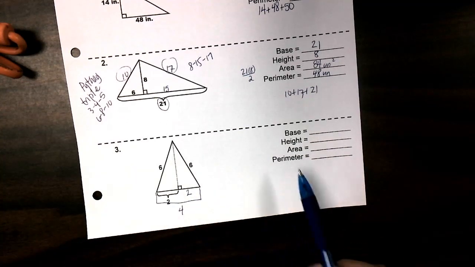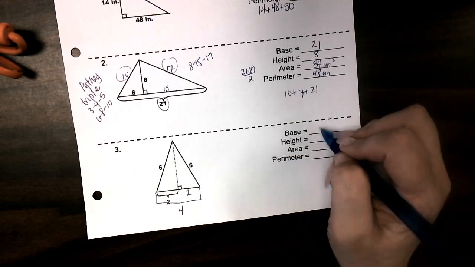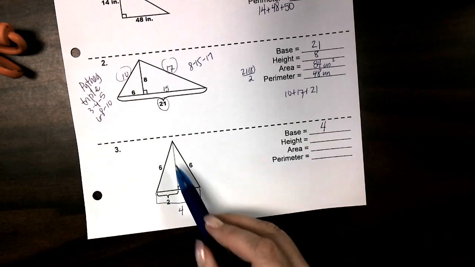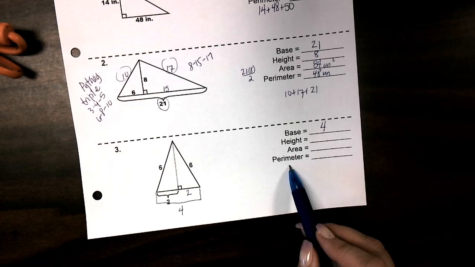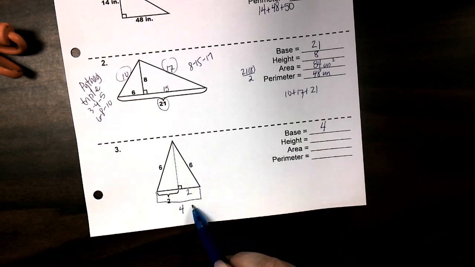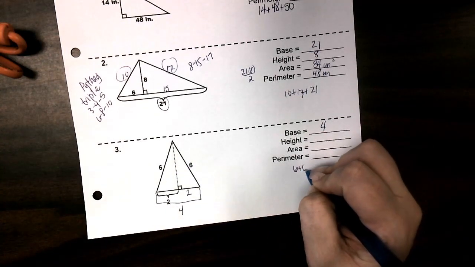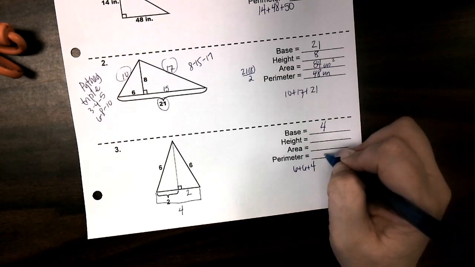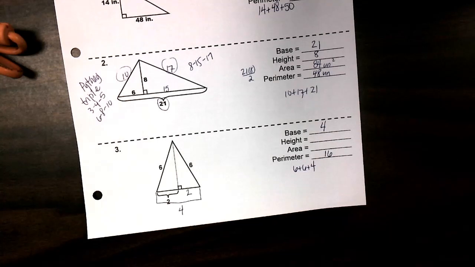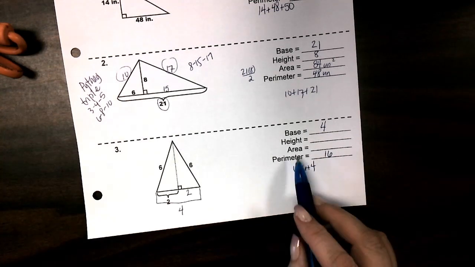So do I yet have enough information for area? No, but I have a base. I just don't have the height yet. But do I have enough information for perimeter? Yes, 6, 6, and 4. So I can go ahead and find the perimeter. And 6 plus 6 plus 4 is 16. So now in order to find area, I need the height.